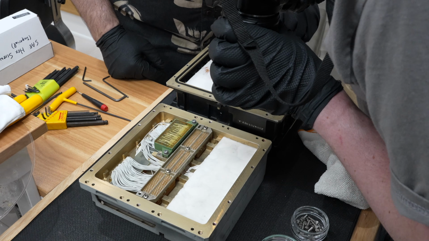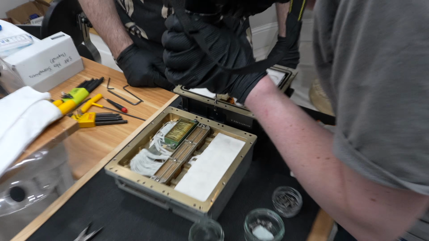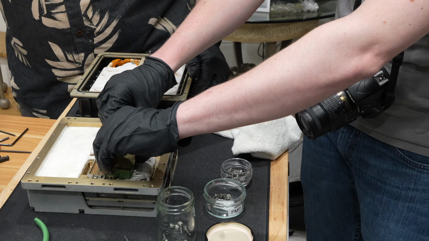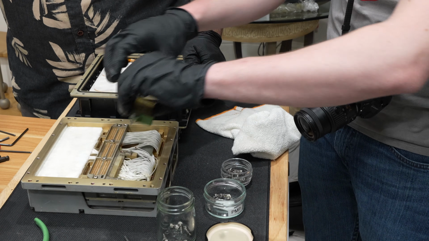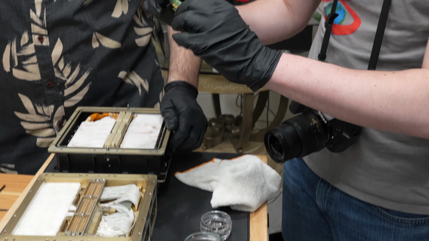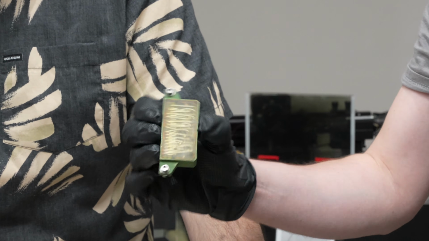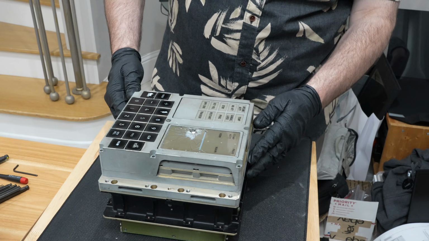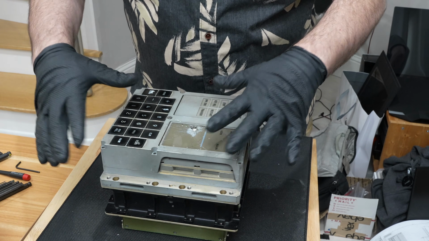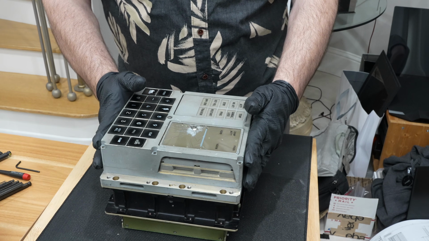Well, the pins are numbered. That's nice. Which is that one? This is the keyboard module. So this has the diode matrix that encodes the key presses into 5 bits. Okay. So we put the back parts back together. We took all the front screws off, and now we'll see what's under here.